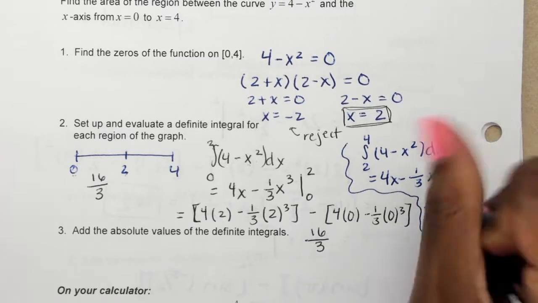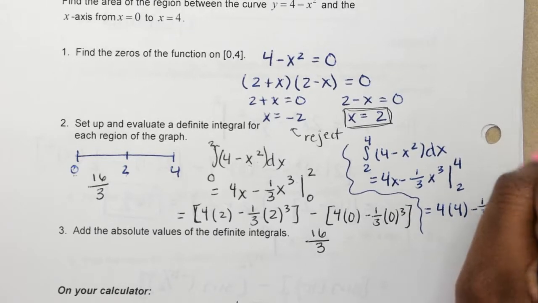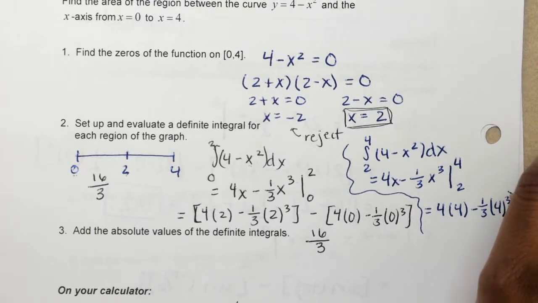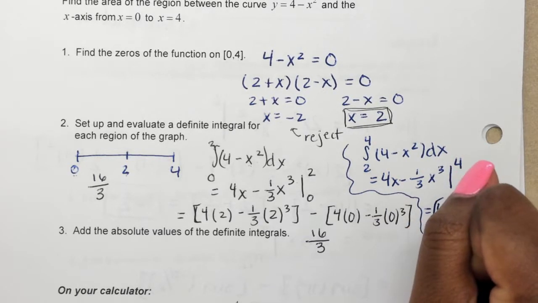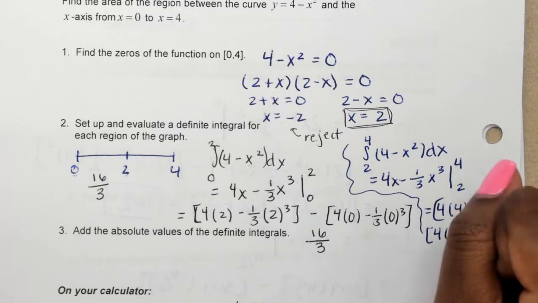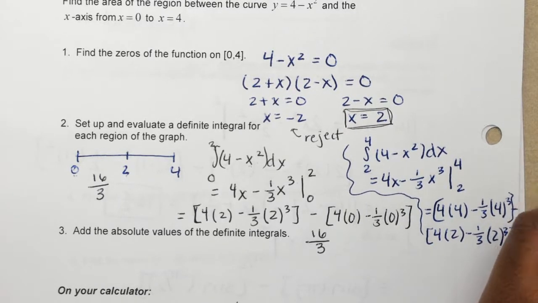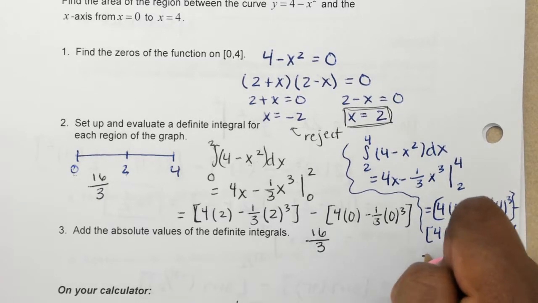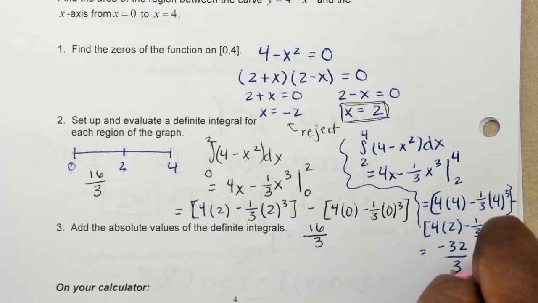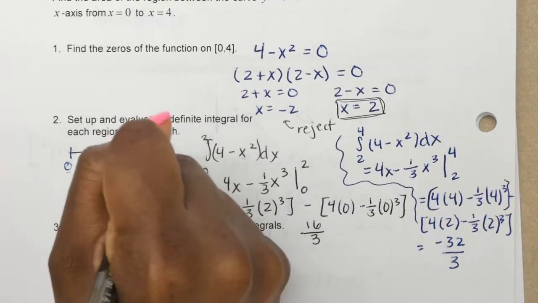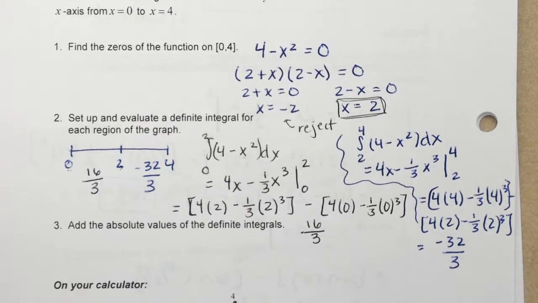So when we substitute, we have 4 times 4 minus 1/3, 4 cubed, minus 4 times 2 minus 1/3, 2 cubed. And when we do that, we get negative 32 over 3. So we have negative 32 over 3 as the area from 2 to 4.